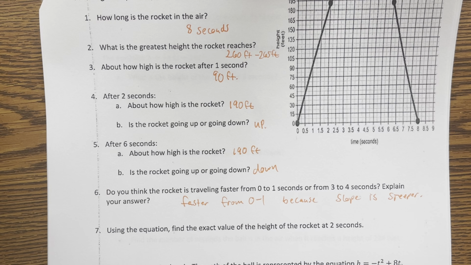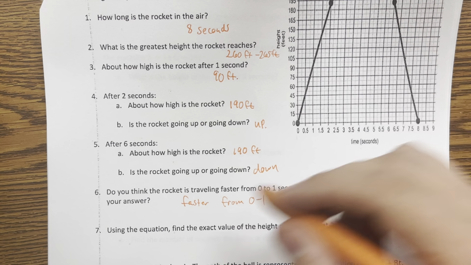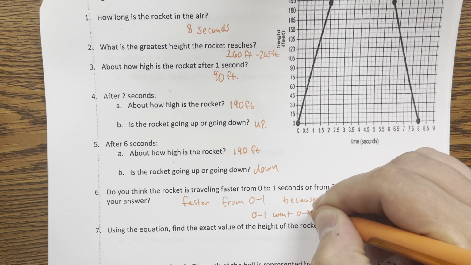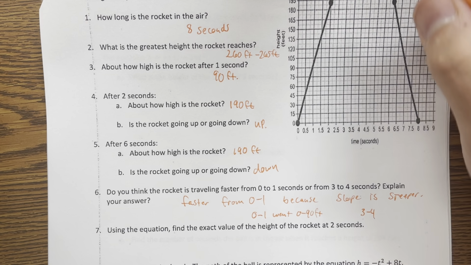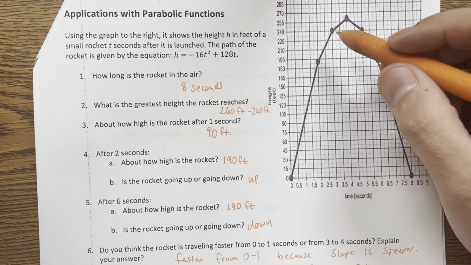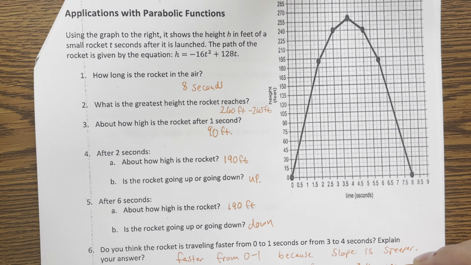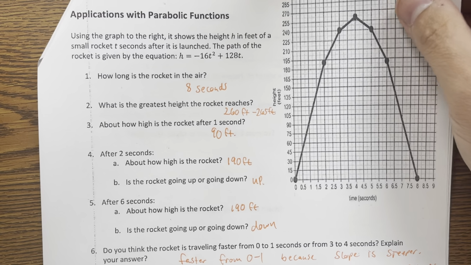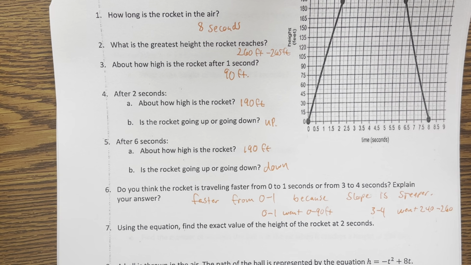And we could also calculate that, and we could see from 0 to 1, it went from 0 to 90 feet. So that's 90 feet in 1 second. And then from 3 to 4, it only went from 240 to 260. So it obviously went further in 0 to 1, so it had to be going faster. Okay? And using the exact equation, find the exact value of the height of the rocket at 2 seconds.